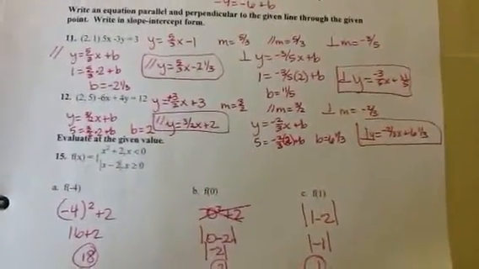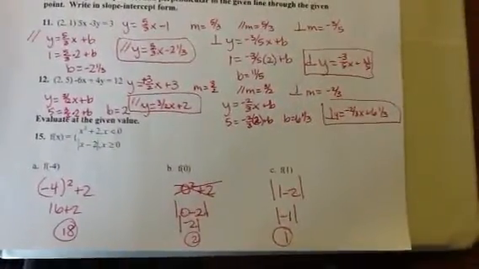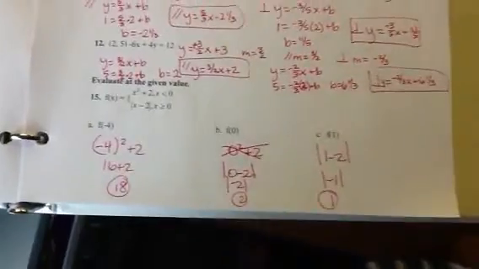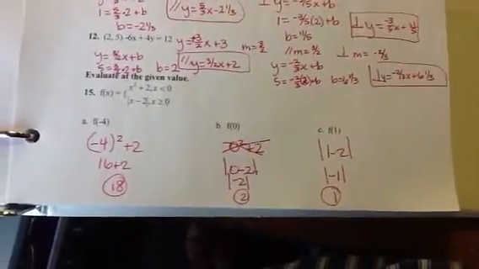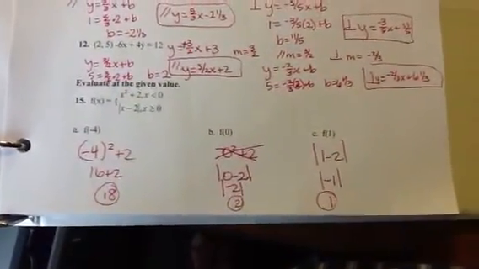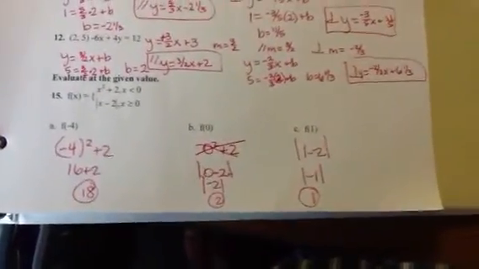12 is the same way, and we get y equals 3/2 x plus 2, and negative 2/3 x plus 6 1/3. For 15, you plug your x value into whichever equation it fits into. So if x is less than 0, then you plug into the top. If it's greater than or equal to 0, you plug into the bottom. So I got 18, 2, and 1.